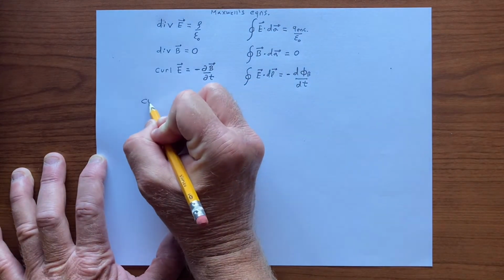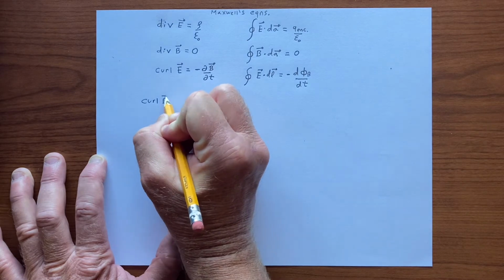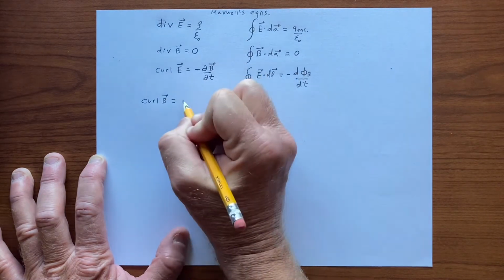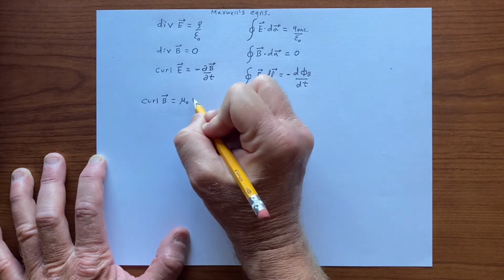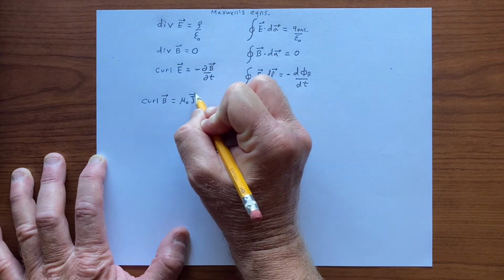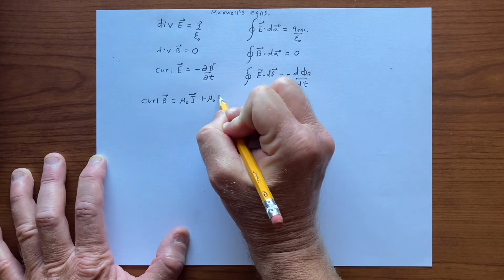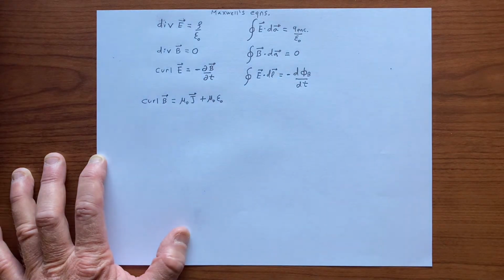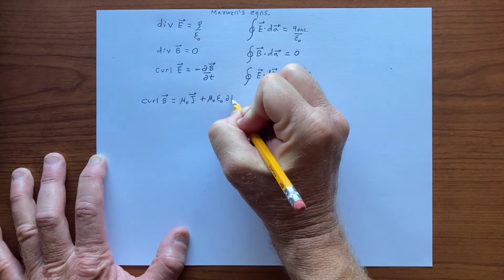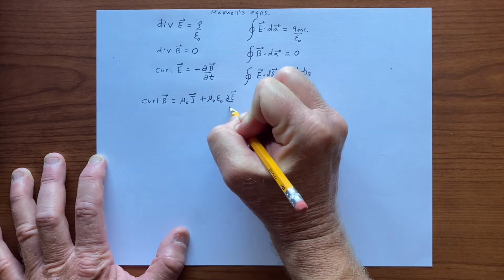Magnetic fields curl around. We know that in the static case, but there's also now a term associated with changing electric fields in time.